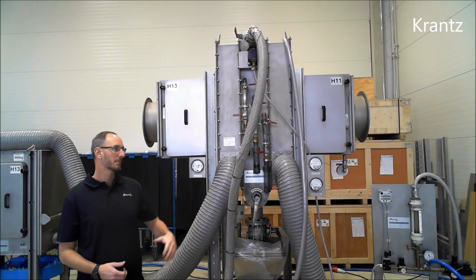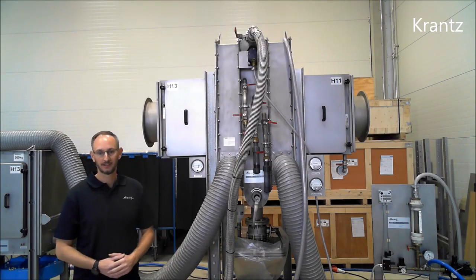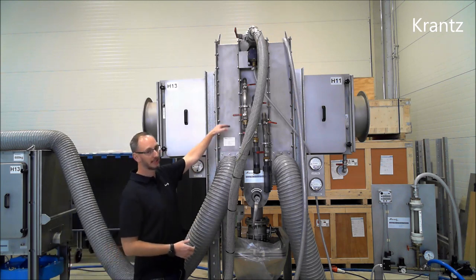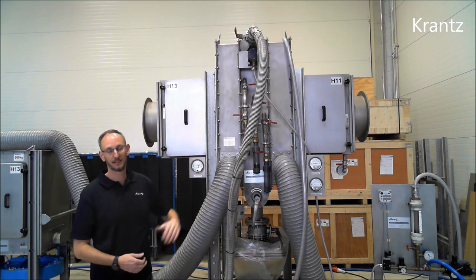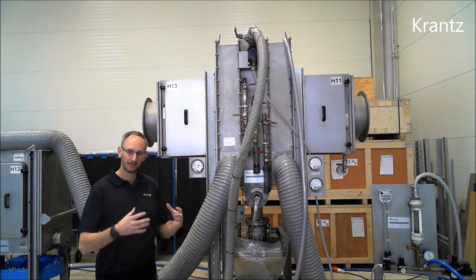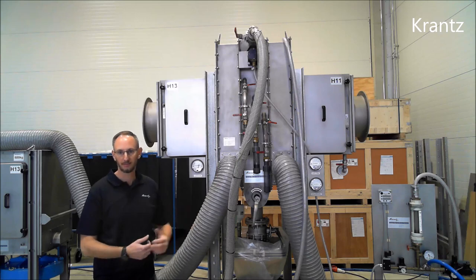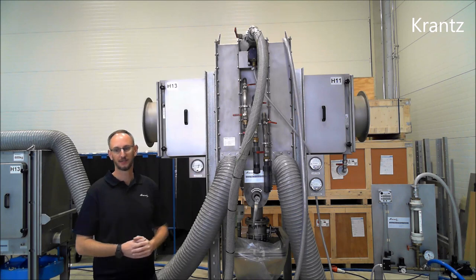So we have now filled the carbon filtration system, barrel after barrel, until the complete carbon bed is filled up to the highest point. Once the carbon bed is filled, you will feel it on the injector: it is not possible to shoot more carbon into the housing, and this is the point where you know everything is filled.